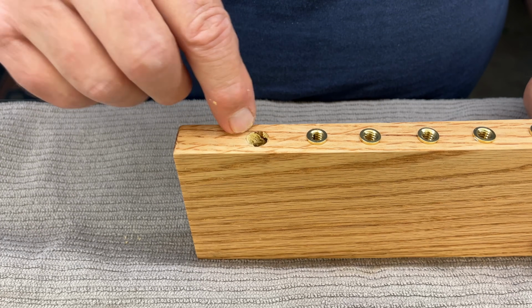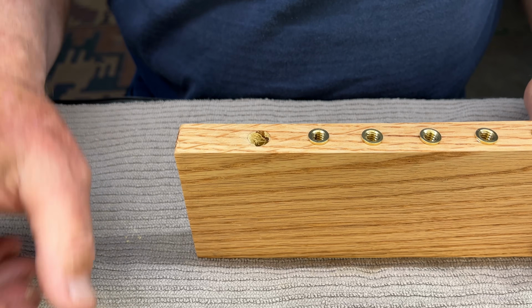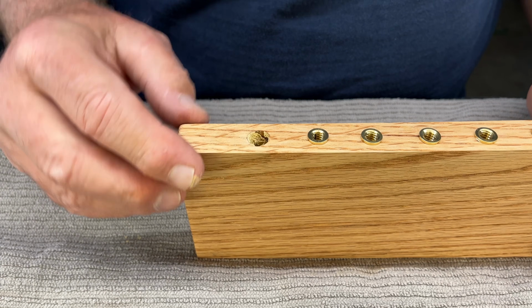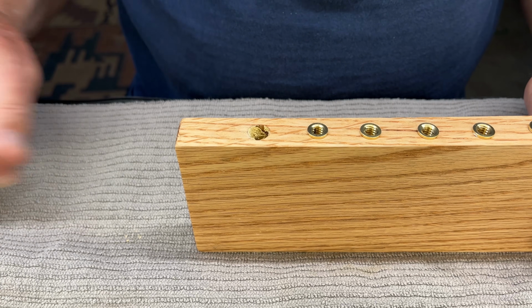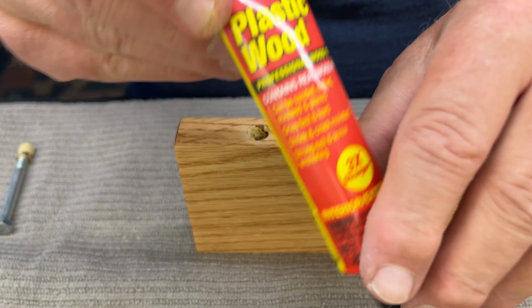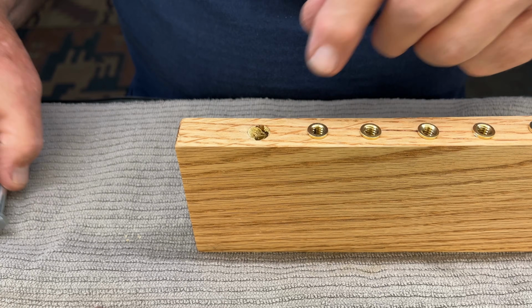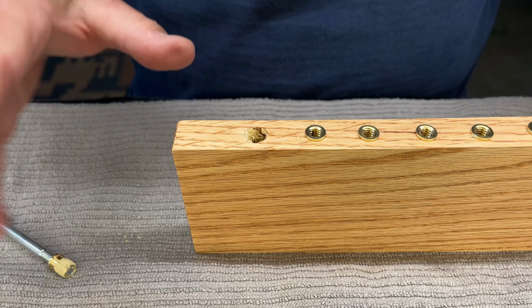So I had this one hole where the 1/16 inch pilot drill bit snapped off in the wood, and I couldn't extract it. I had to try to drill around it, and it ended up making the hole too loose. So I'm using some plastic wood filler, waiting for it to dry. Then I'm going to put this brass fitting back in, and hopefully it'll be fine.